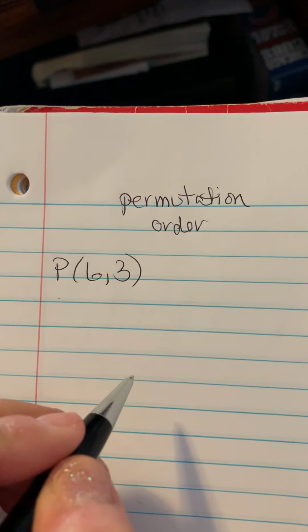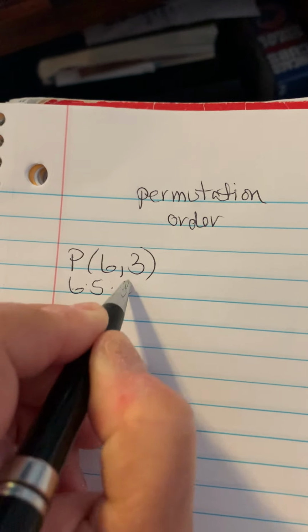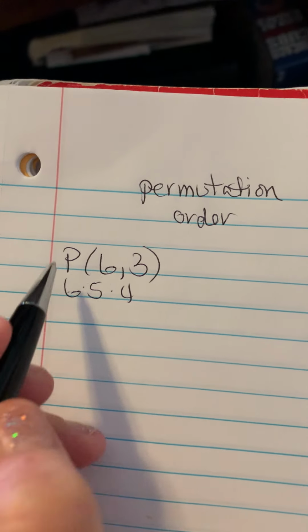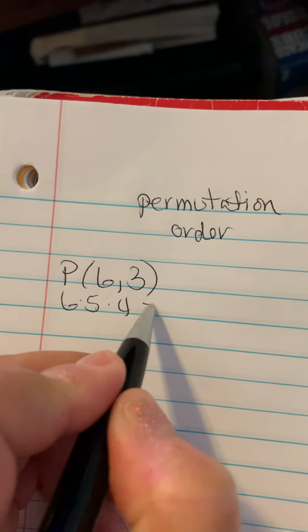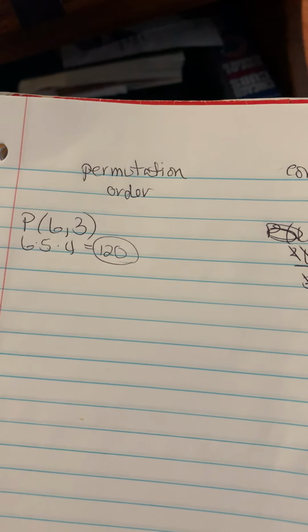This one, I want to know which way can they do first, second, and third. So there's nothing dividing because we're not taking away doubles or anything like that. And 6 times 5 is 30, times 4 is 120. So 120 versus 20 because order matters here.